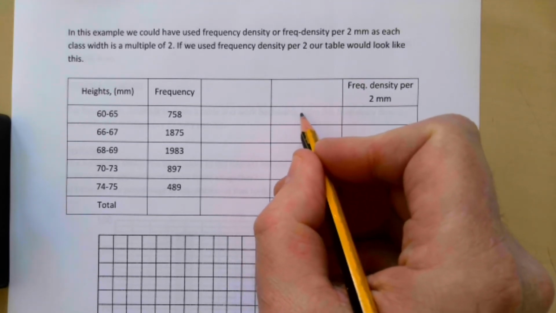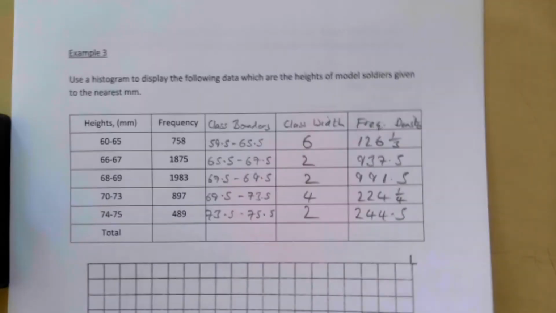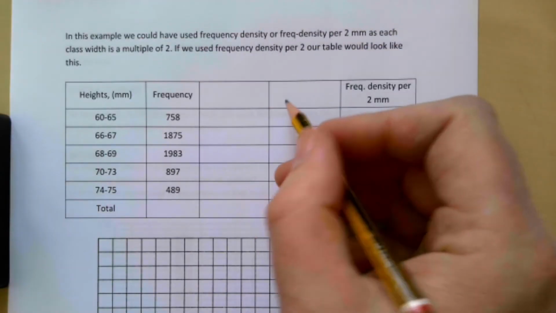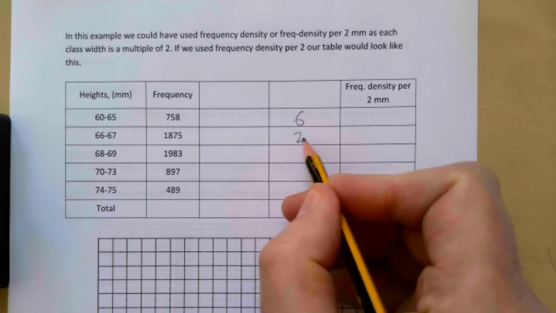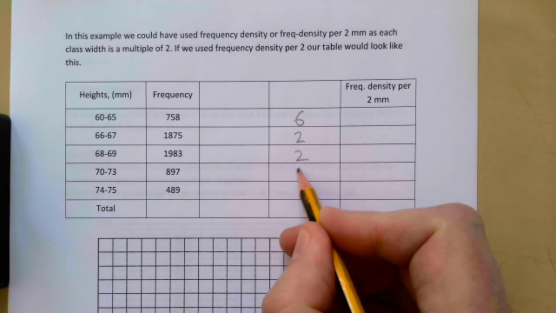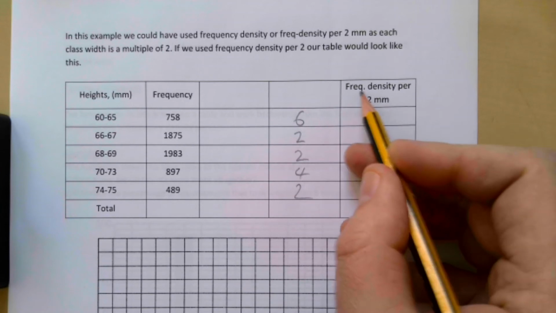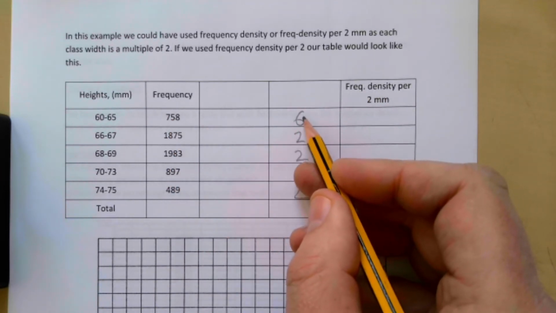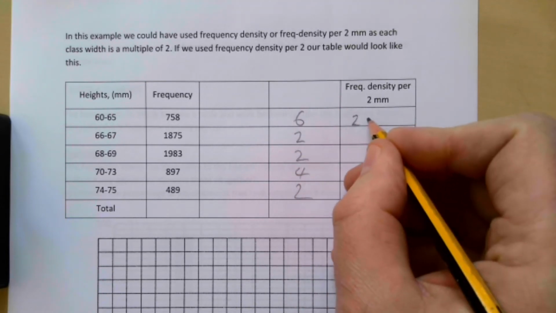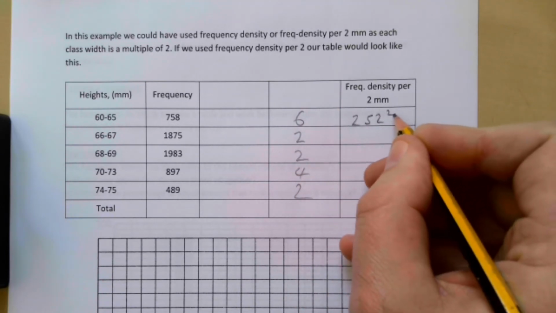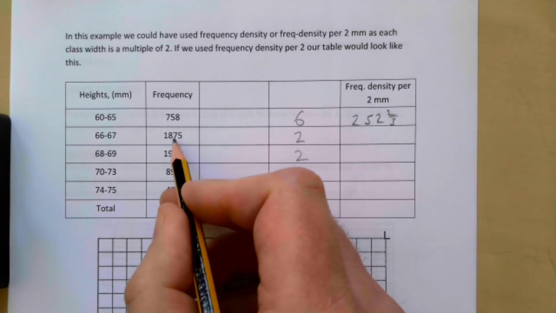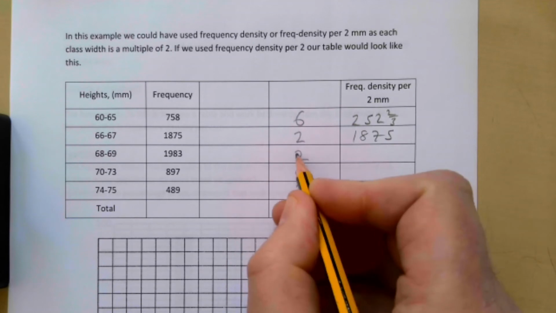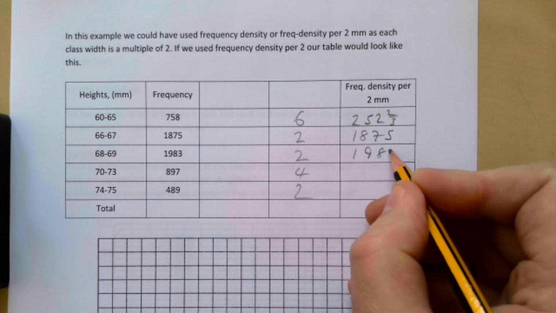Hopefully you remember from the previous one. I can just show you here. Anyway, this is 6, 2, 2, 4, 2. So if I sneak those in there, 6, 2, 2, 4, 2. If we're doing it per 2, you're not then dividing by the 6. You're only dividing by half of that. So you're going to be dividing by 3. So you would get 252 and 2/3. Dividing this then just by 1, so it's just 1875. Dividing this by 1, 1983.